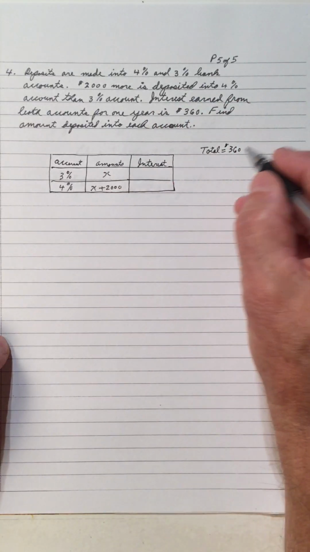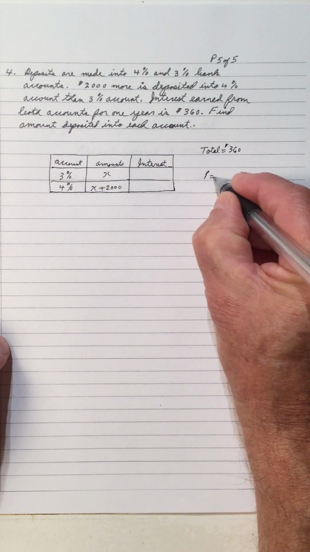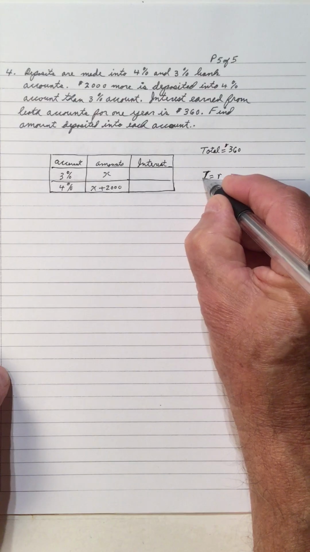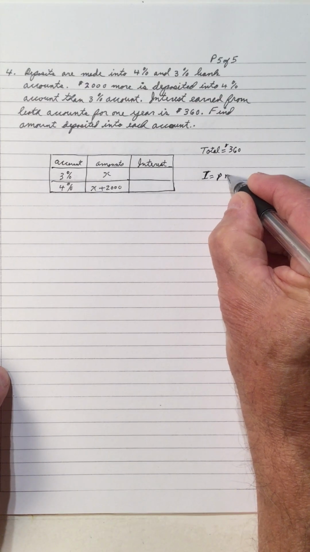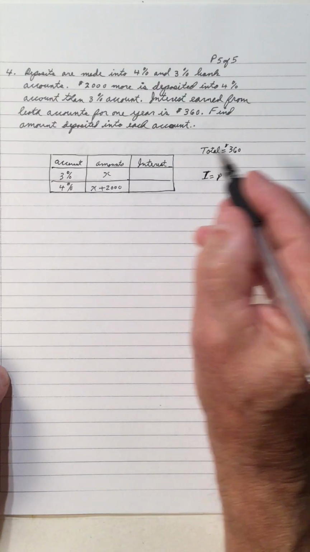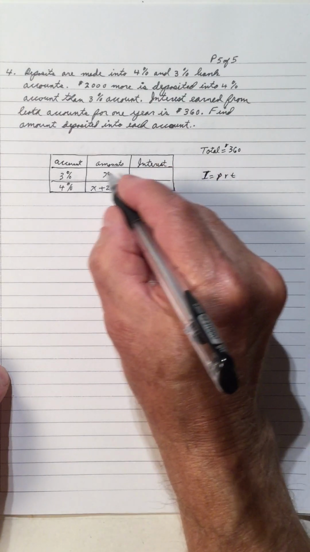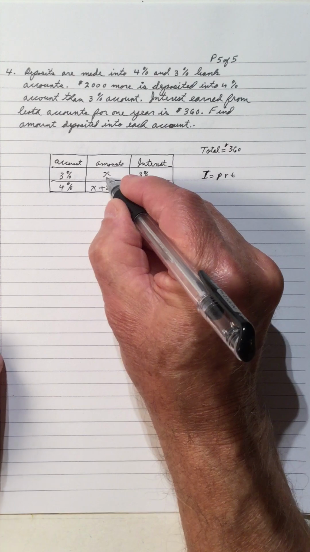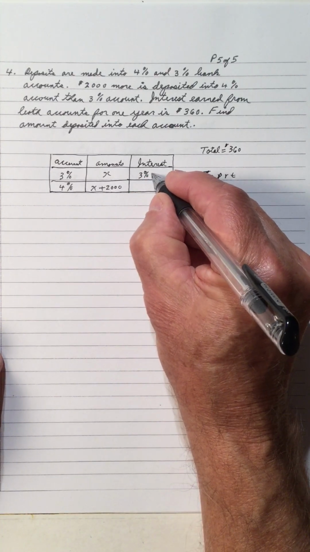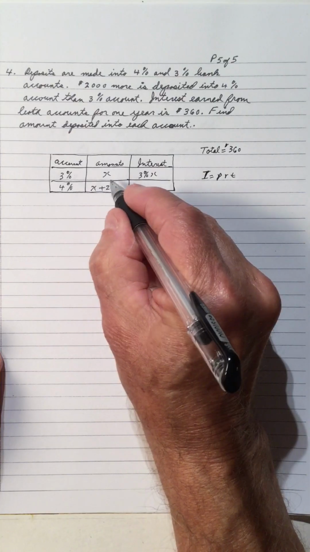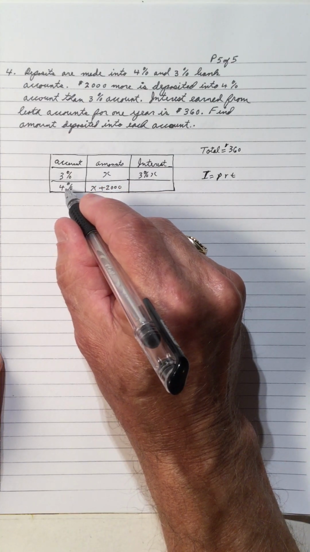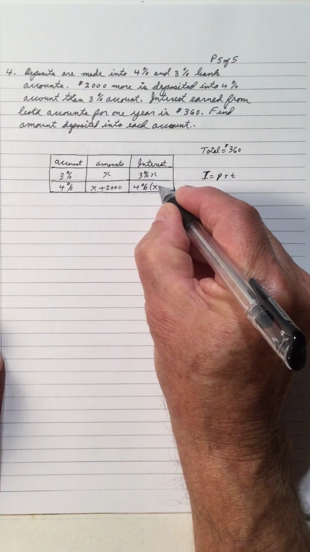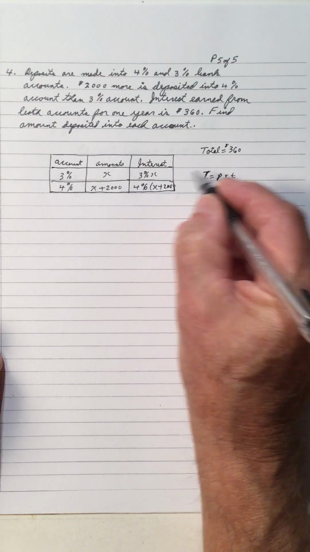But the interest earned, what we have is, interest is principal times rate times time. So the time is 1 year. So we have X, 3% at X dollars for 1 year is 3% times X. And we have the rate, 4% times X plus 2,000. So it's 4% of X plus 2,000.